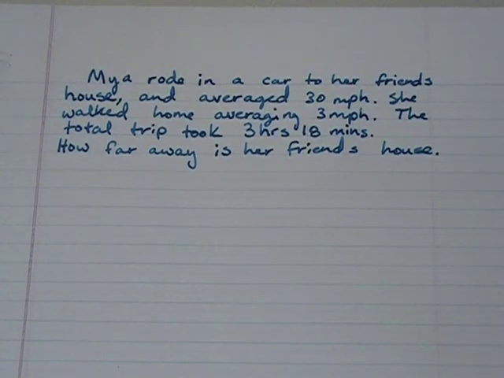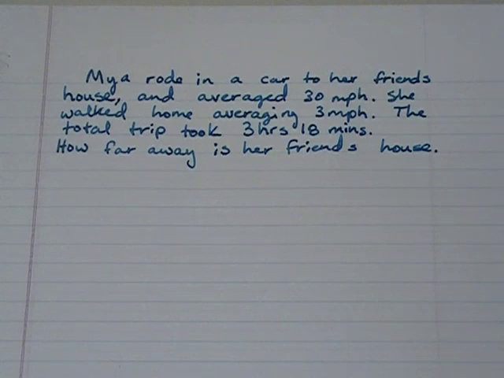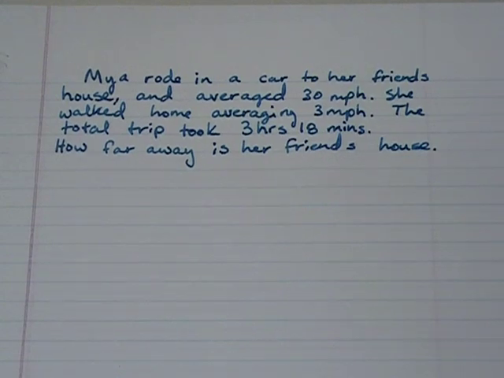Maya rode in a car to her friend's house and averaged 30 miles per hour. She walked home averaging 3 miles per hour. The total trip took 3 hours and 18 minutes. How far away is her friend's house?